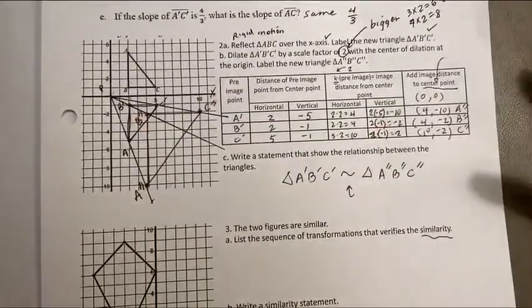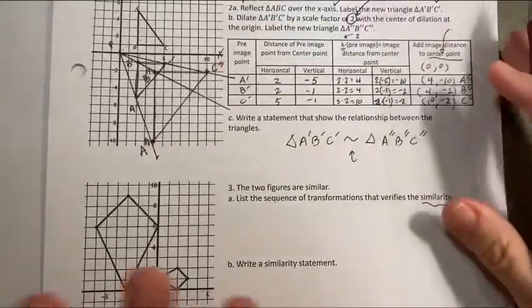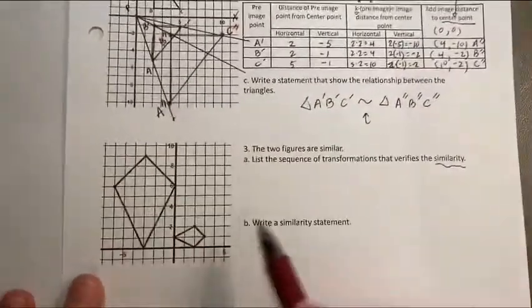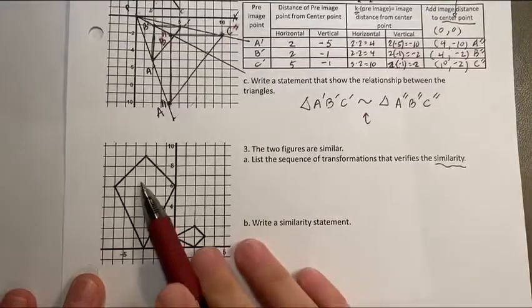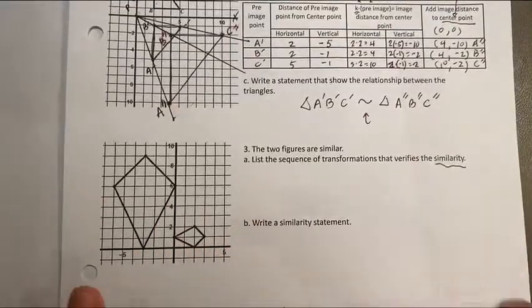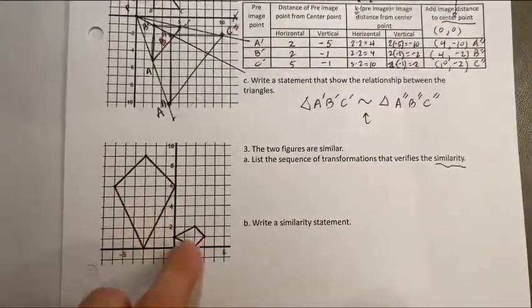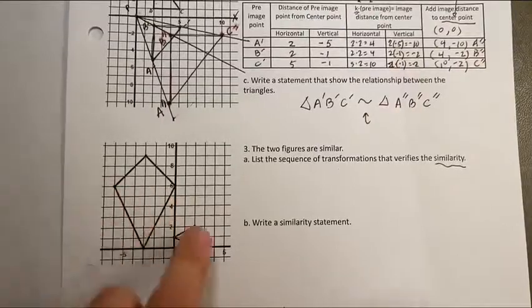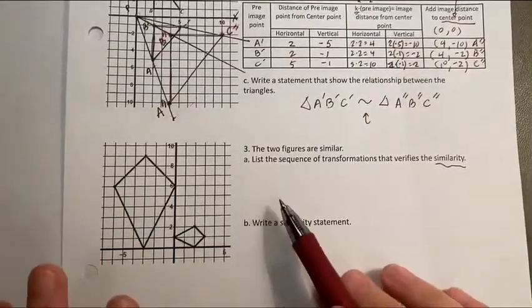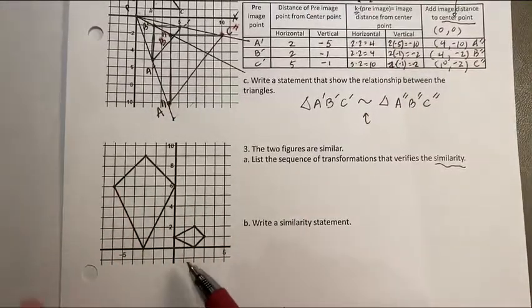Now, question number 3. There is multiple answers for this. So I'm only going to show you one possible answer, but it says the two figures are similar. What does that mean? Well, that means all their angles have to be equal. They're definitely both kites. They're the same shape. And their sides make the same ratio.